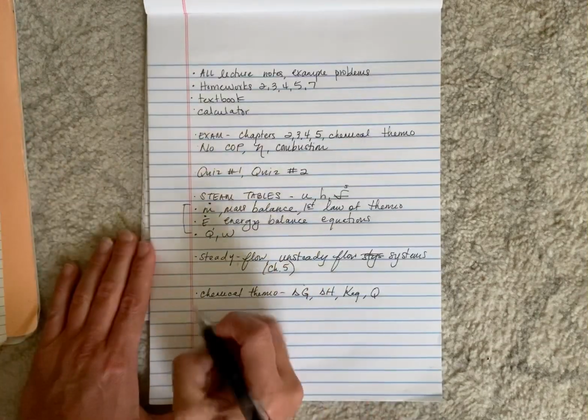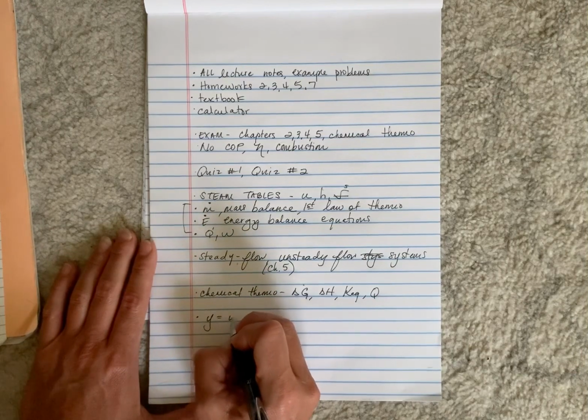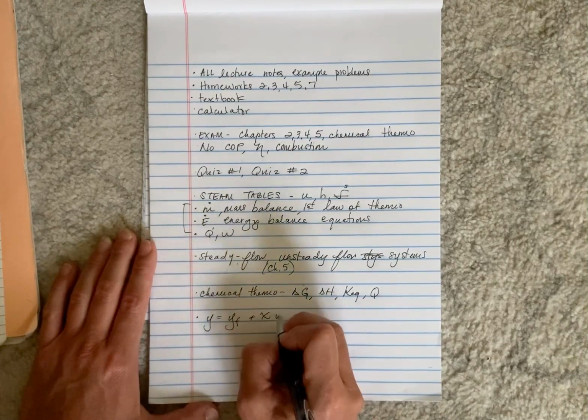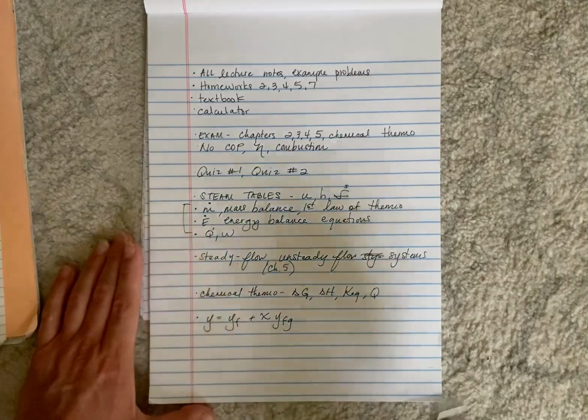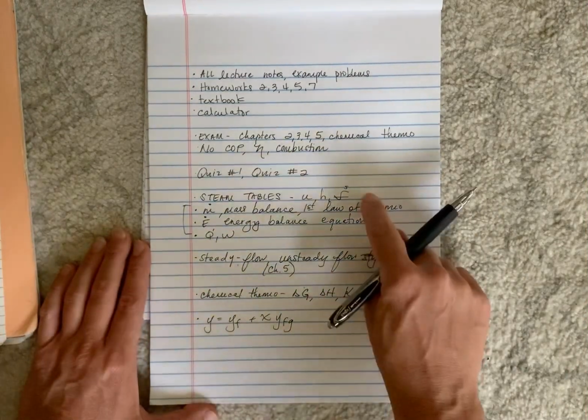And then understanding this series of equations: y equals yf plus x yfg. Remember, we use these a lot with the steam tables. So understanding the relationship to all the steam tables.